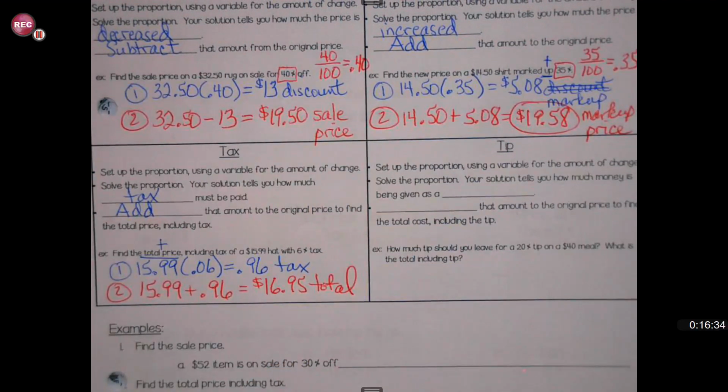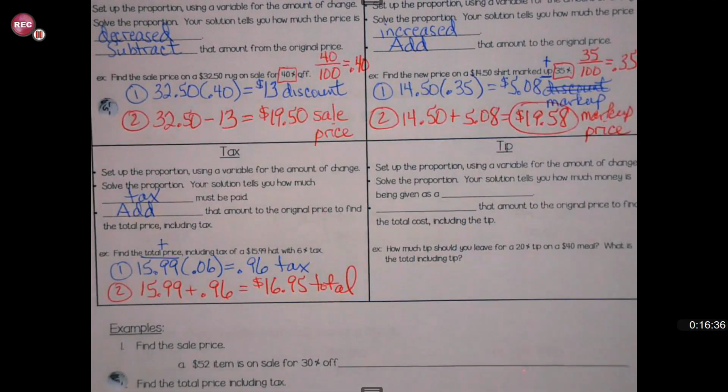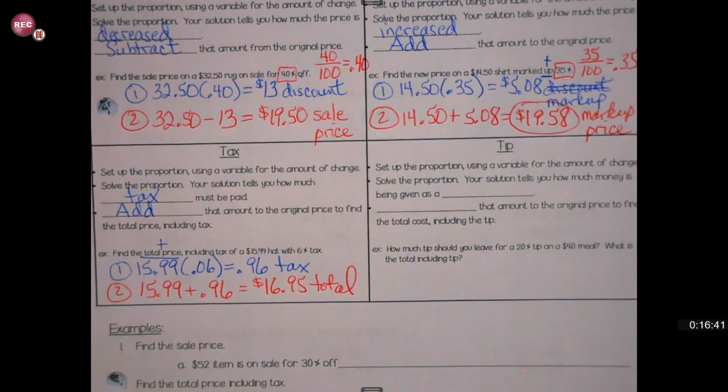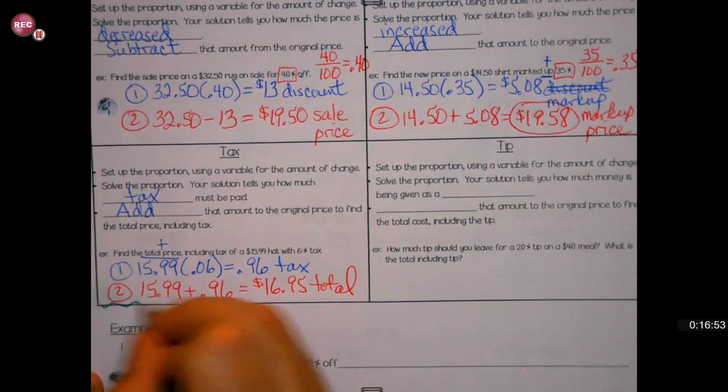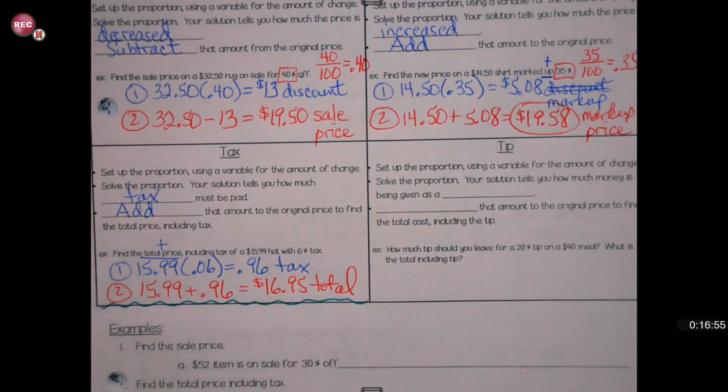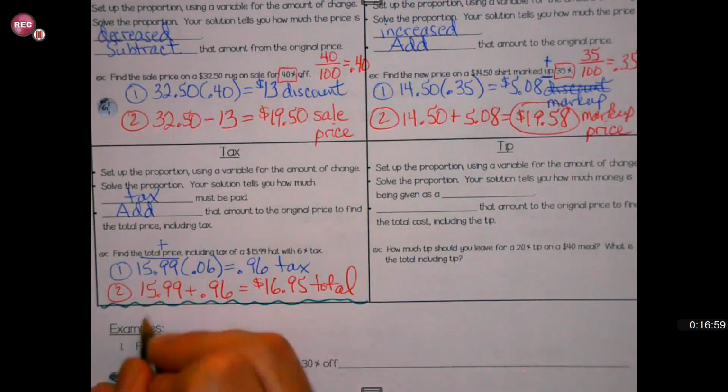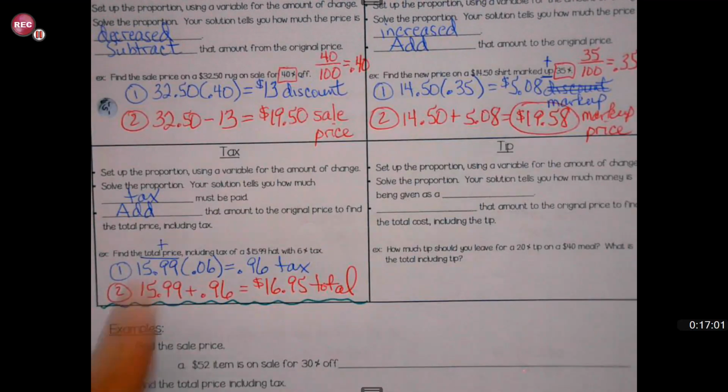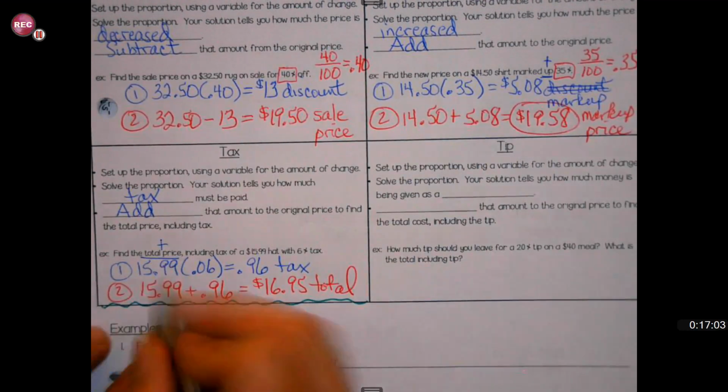Now, so you're like, okay, so basically it's the same as a markup. Tax is. I mean, yeah, the only thing that stinks is sometimes you can have a markup and then you have tax on top of it. We'll get to that. If you wanted to be able to do this in one step, here's the trick. Let me kind of do it down here. You do not have to do what I'm about to do, but if you're trying to save time, you can. If you want to get to the total price, that's the only thing you care about.